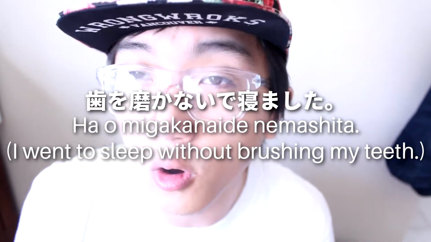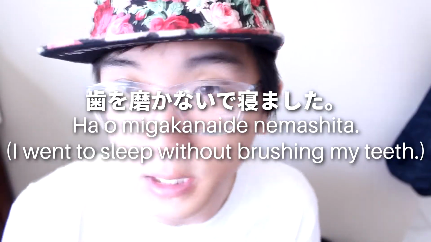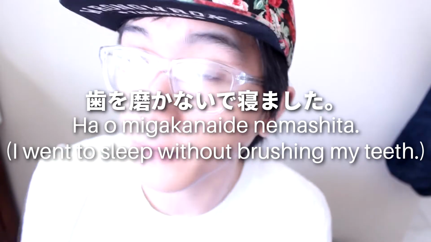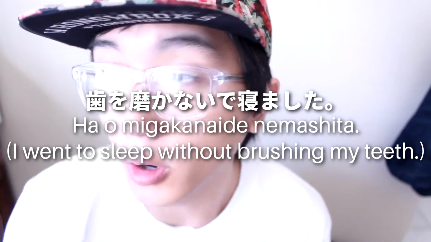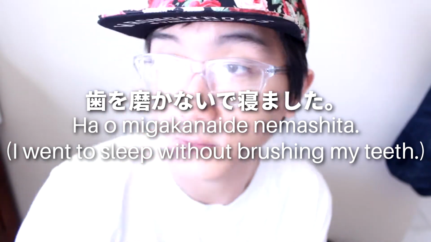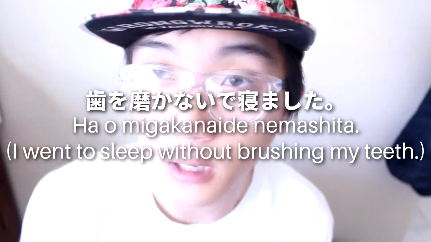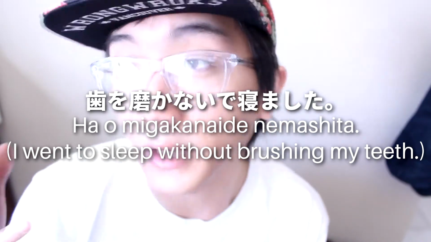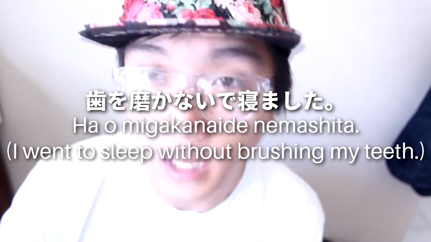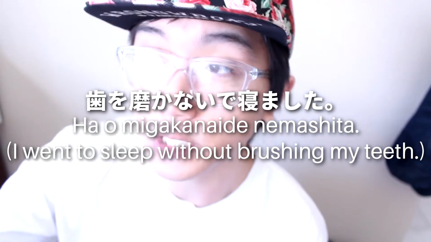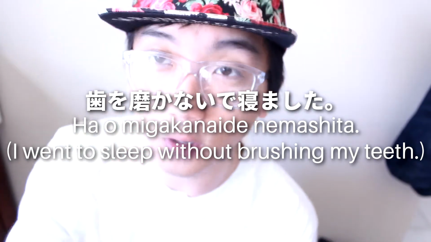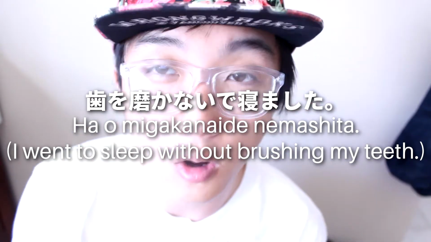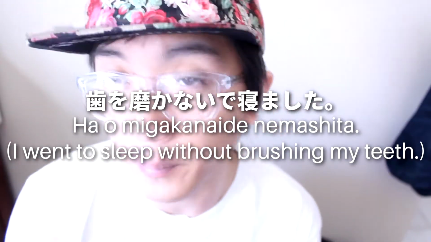For our next example sentence, we have another simple line. We have ha o migakanaide nemashita. If we break this sentence down bit by bit, first up we have the word ha, which is just teeth. After that we have the particle o to mark teeth as the direct object of the verb that's about to come, and that is migaku, which means to brush. But here migaku is in its nai form, which is migakanaide. So this means to not brush. And not brush what? We know what. That's the teeth, because of ha and the o, the direct object marker. So ha o migakanaide is not brush teeth.